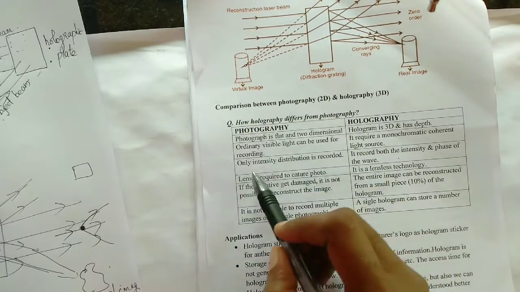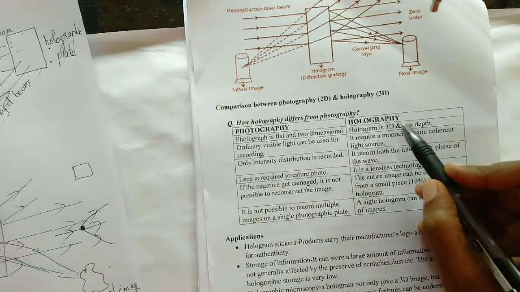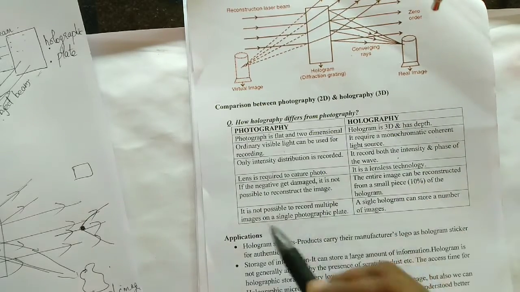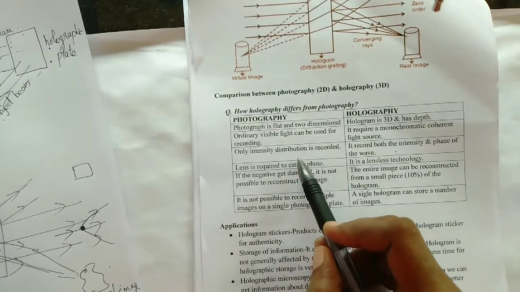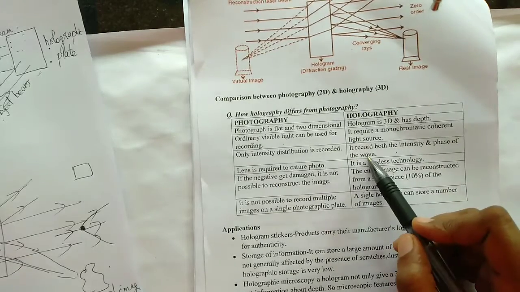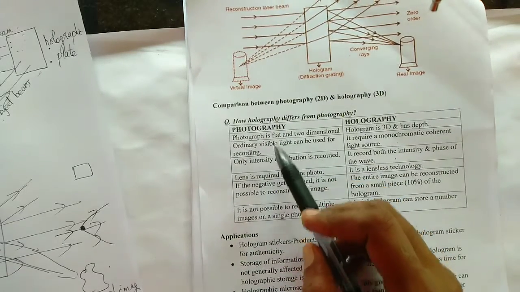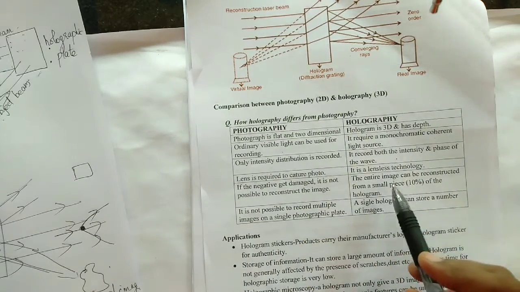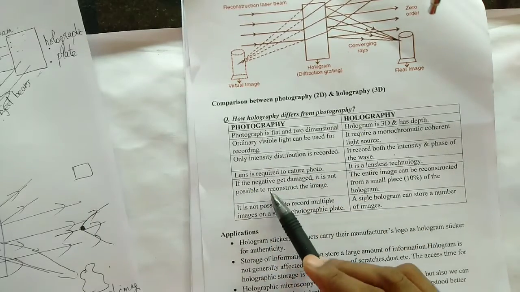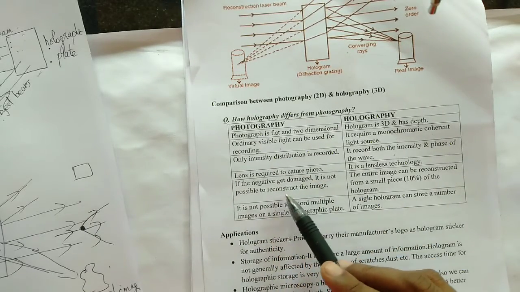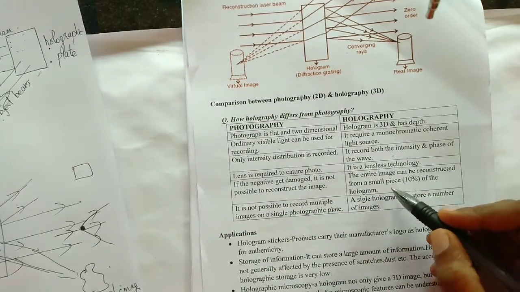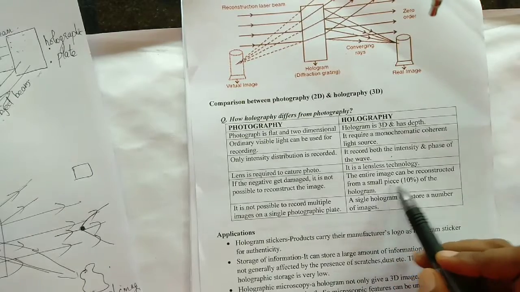For recording a photograph, visible light is used. But for holography, we are using a monochromatic coherent light source, that means lasers. In photography, only the intensity of light is recorded. But in holography, both intensity and phase of the light waves are recorded. Photography requires a lens. But holography is a lensless technology. There is no lens. In photography, if the negative gets damaged, it is not possible to reconstruct the image fully, isn't it? But in holography, the entire image can be reconstructed from a small piece.